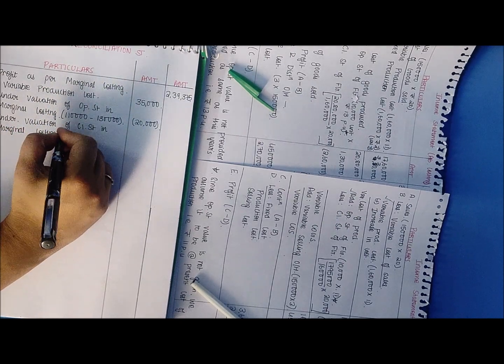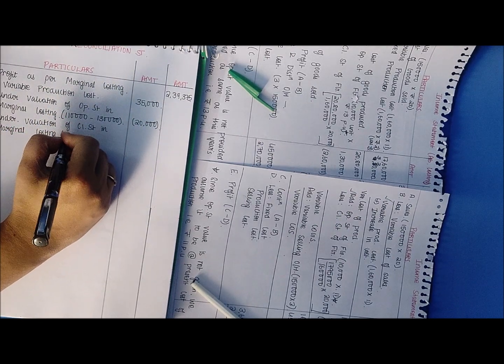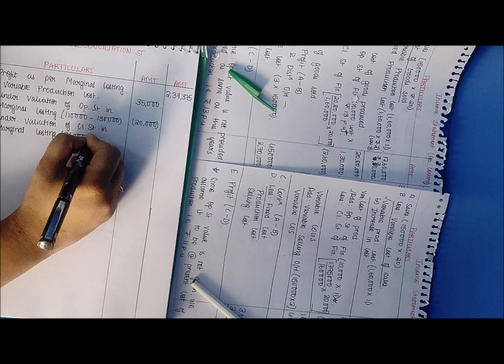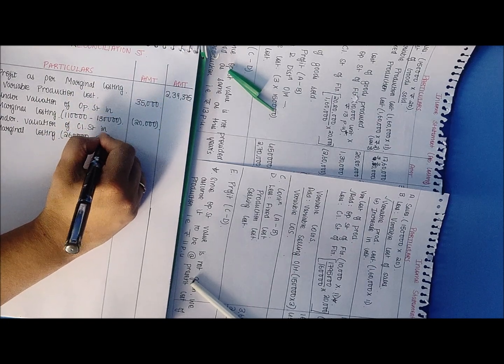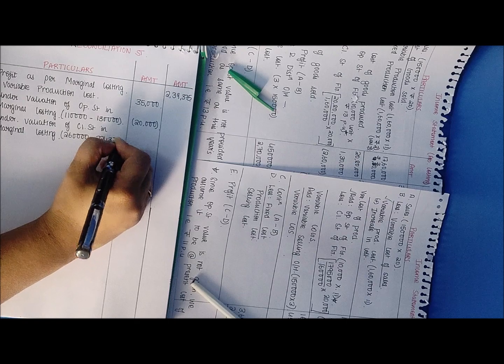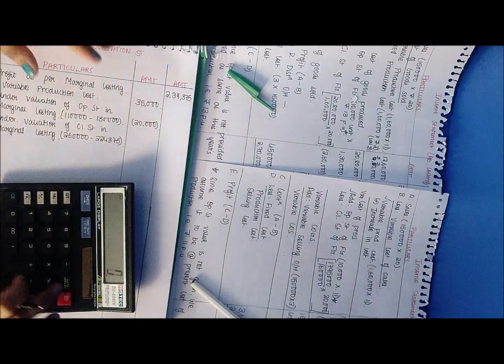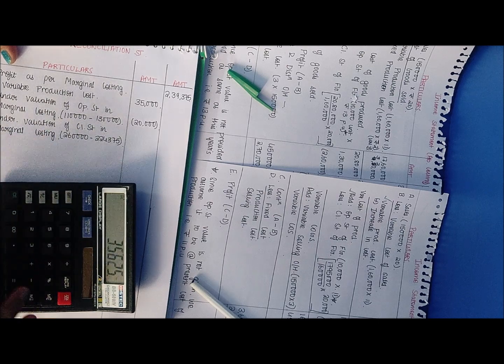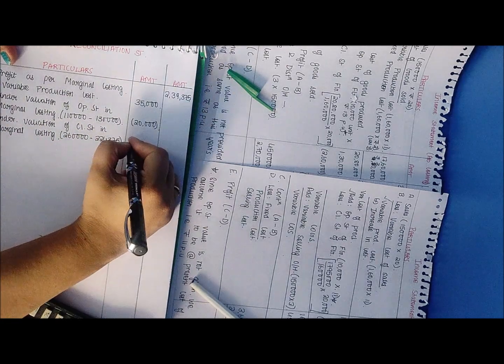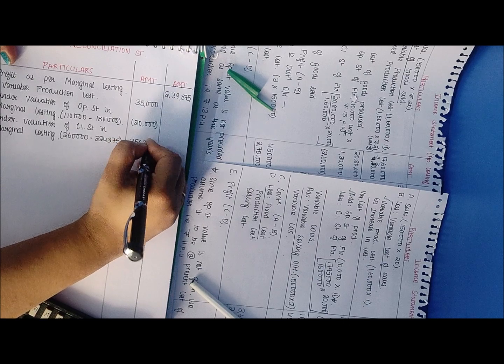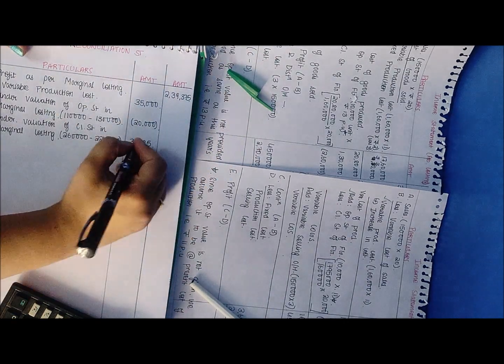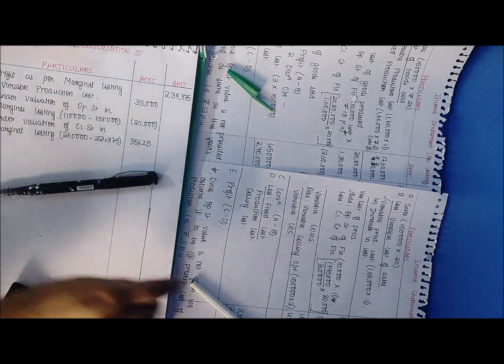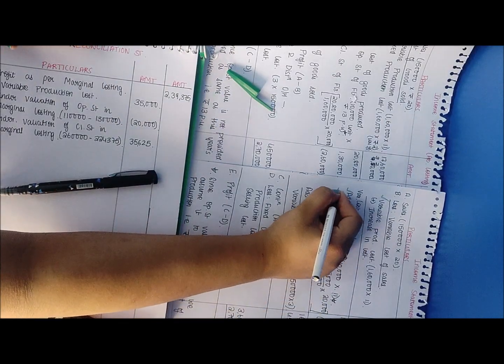How will we record that? Again, 2,60,000 minus 2,24,375. That would be 35,625. Now going ahead, so we have covered this, this and this.